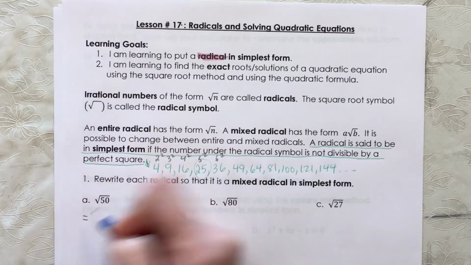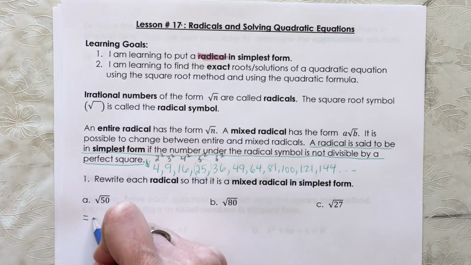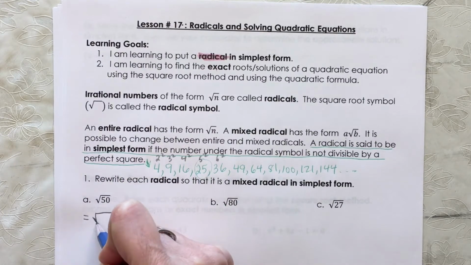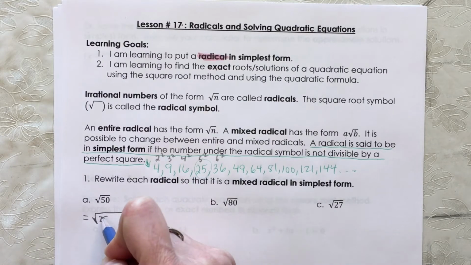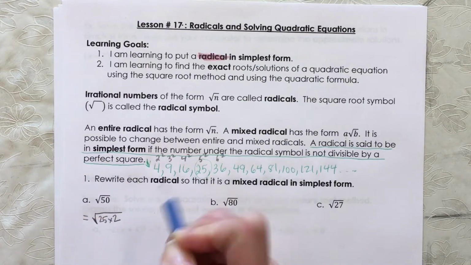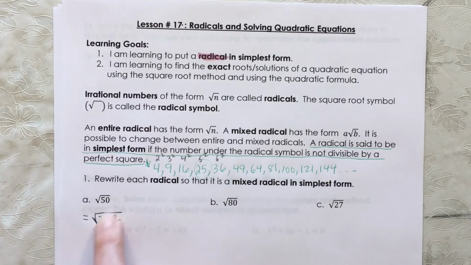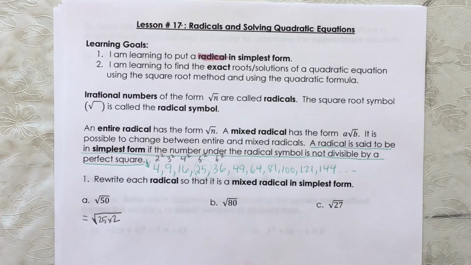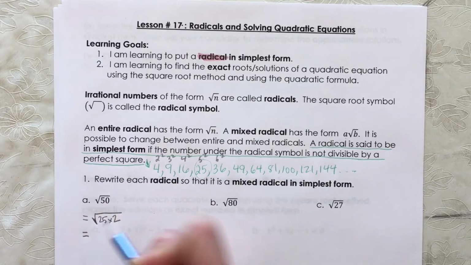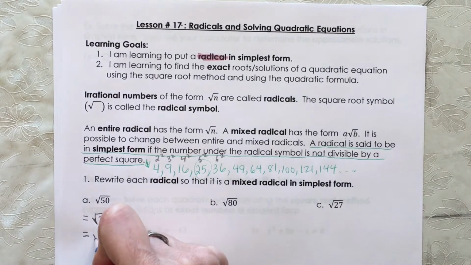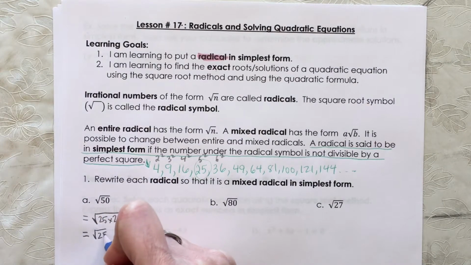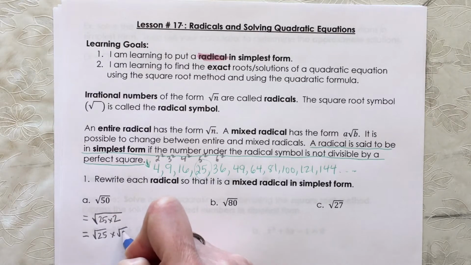So watch this. If we do root 50, we can change that to the square root of 25 times 2, 25 being the biggest perfect square that divides evenly into 50. Then using the rule of square roots, we can rewrite that as the square root of 25 times the square root of 2.